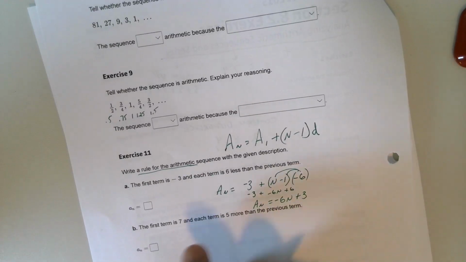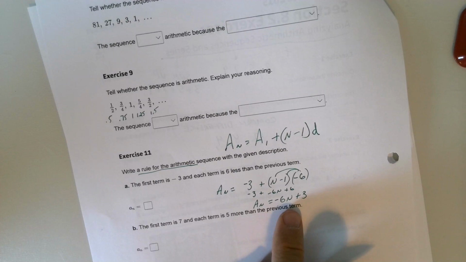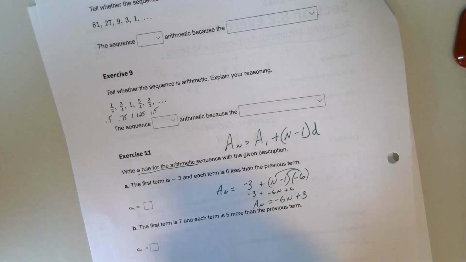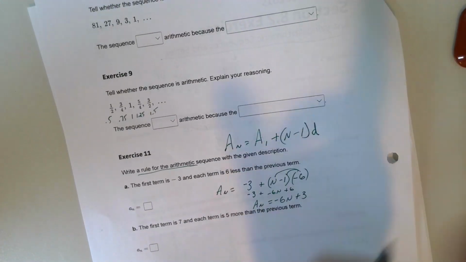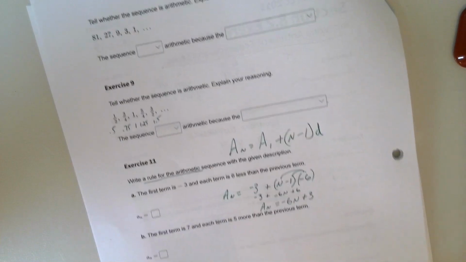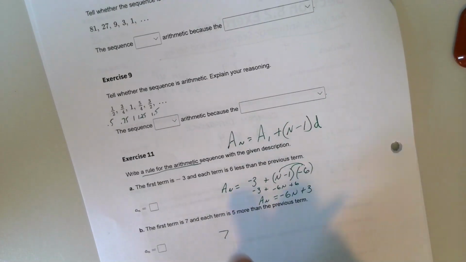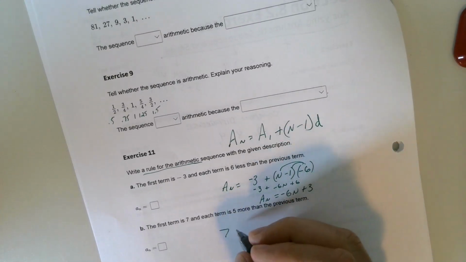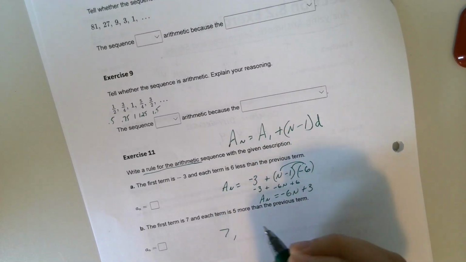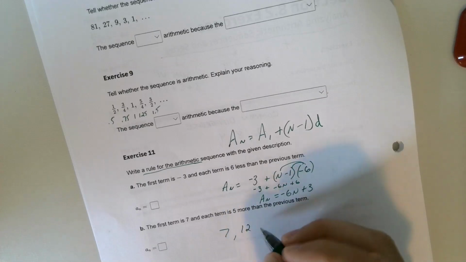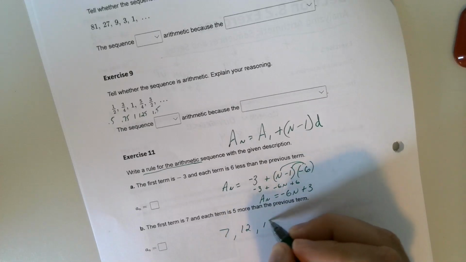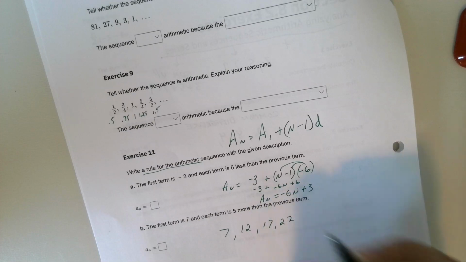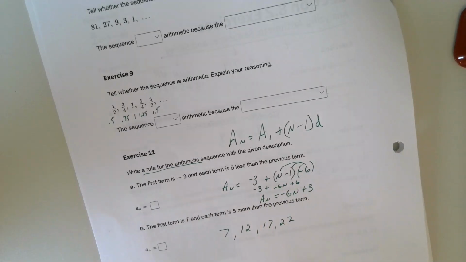I'm going to show you on this one how I'm going to do it, because I don't necessarily like the way the book does it. But it'll always work, and that formula is nice for some other things. This one says the first term is 7, and each term is 5 more than the previous term. Okay, so 7, and then 5 more than the previous term: 7, 12, 17, and then 22. I'm just going to show you that pattern.